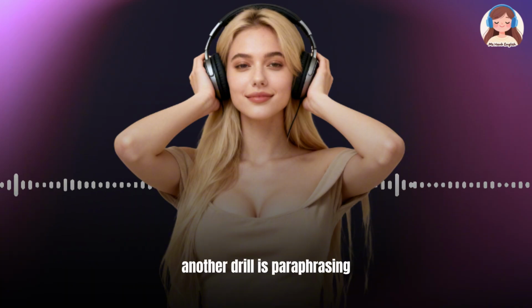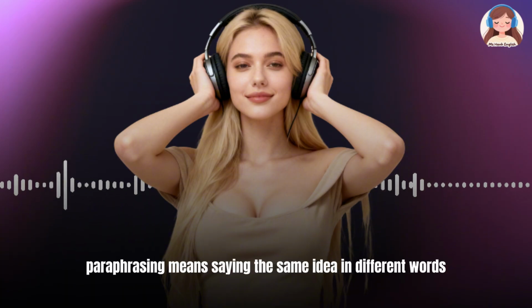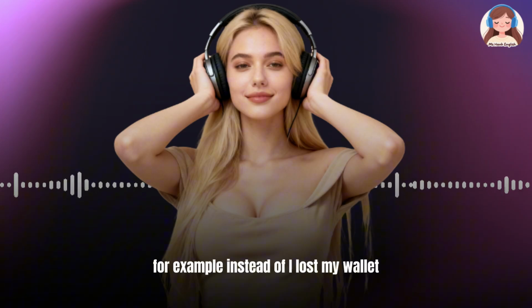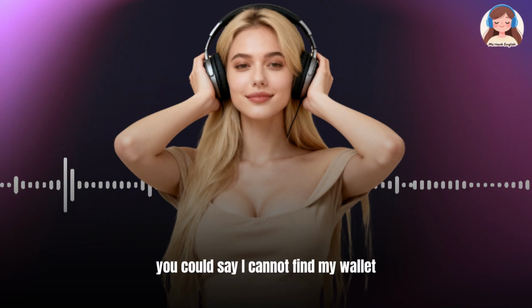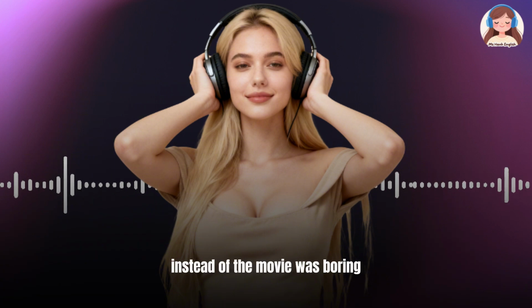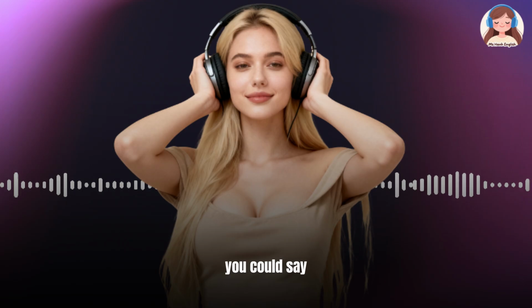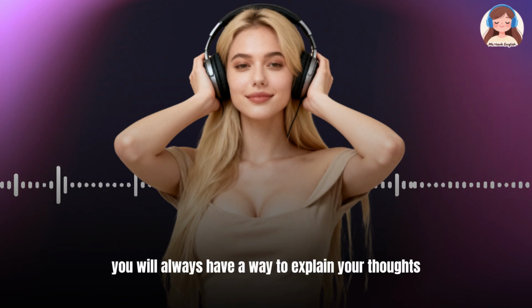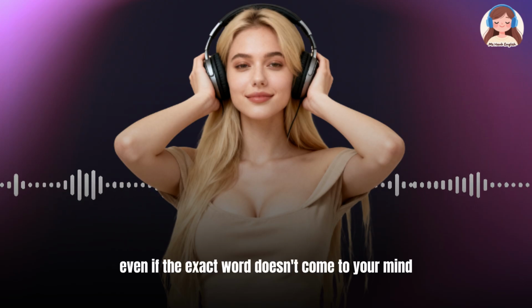Another drill is paraphrasing. Paraphrasing means saying the same idea in different words. This helps you when you forget a word in English. For example, instead of "I lost my wallet," you could say, "I cannot find my wallet. I think it is gone." Instead of "The movie was boring," you could say, "The movie was not interesting and I felt sleepy while watching it." By practicing paraphrasing, you will always have a way to explain your thoughts, even if the exact word doesn't come to your mind.